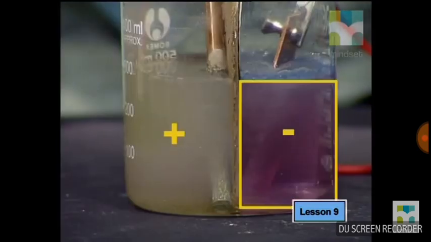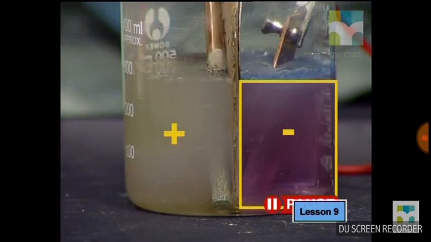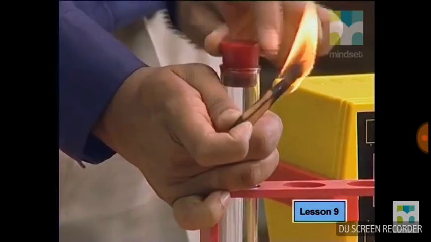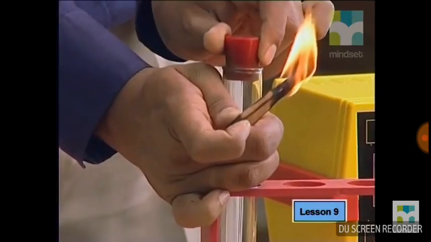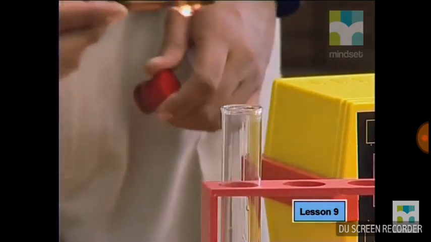Now let's look at what happened at the negative electrode. At this electrode, a couple of things happened. Firstly, notice that a gas is produced. See how it quickly bubbles away from the reaction. I suspect that this gas is hydrogen. Can you think of a way we can test if this is true? You should remember that if a lighted splint makes a popping sound in the presence of a gas, it is a positive test for the presence of hydrogen.